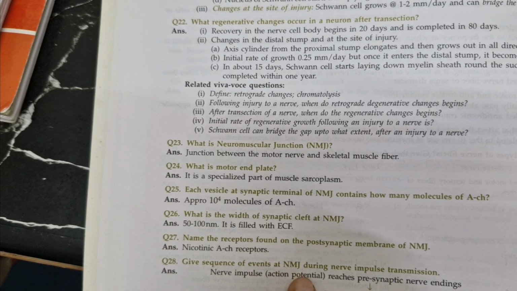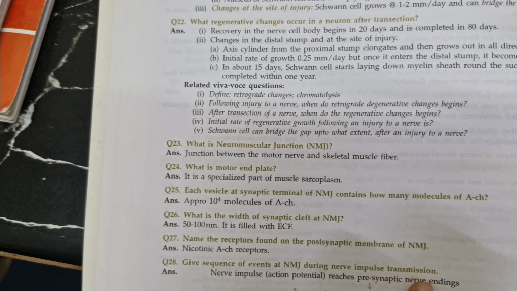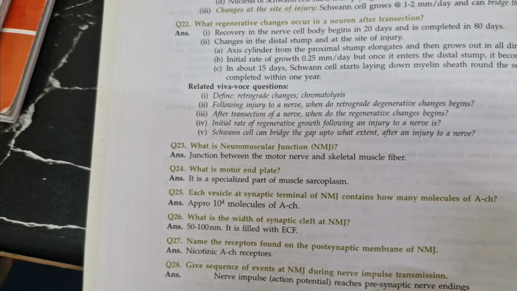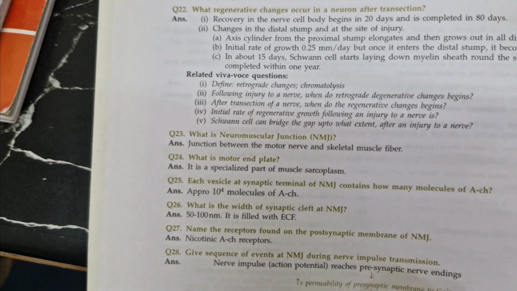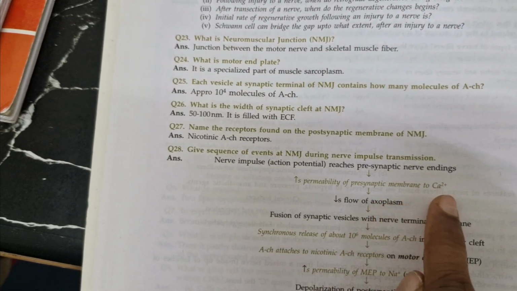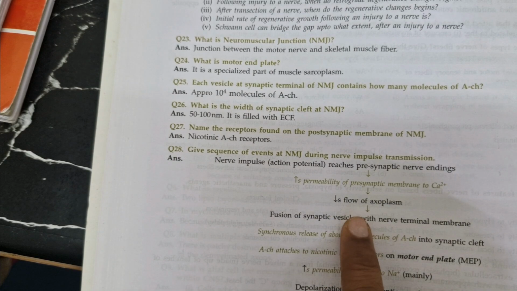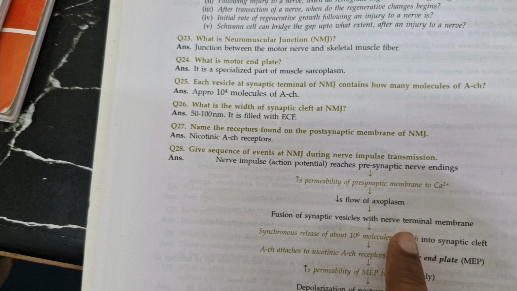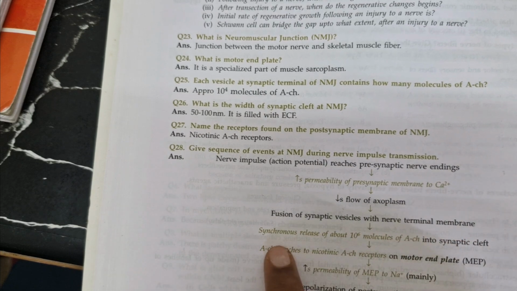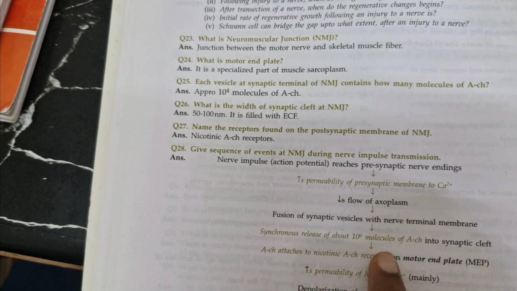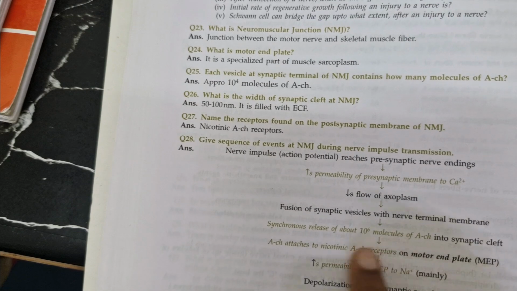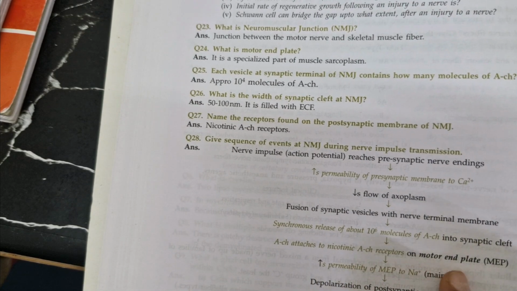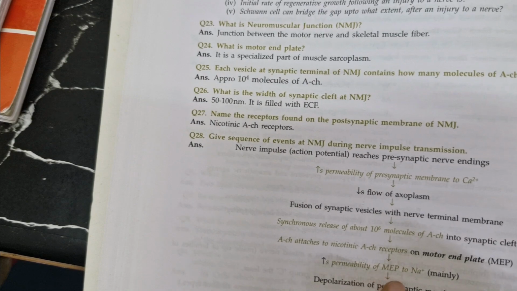Give the sequence of events in the neuromuscular junction, nerve impulse transmission. The nerve impulse or action potential reaches the presynaptic nerve ending, increases permeability of the presynaptic membrane to calcium, and calcium flows into the axoplasm, causing fusion of synaptic vesicles with the terminal membrane and synchronized release of 10^6 molecules of acetylcholine into the synaptic cleft.